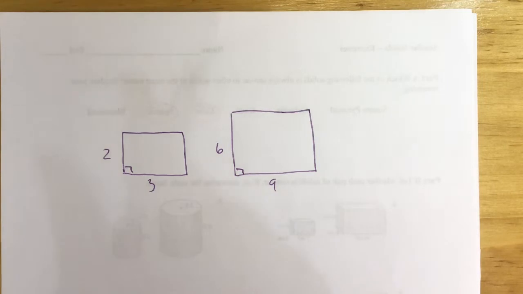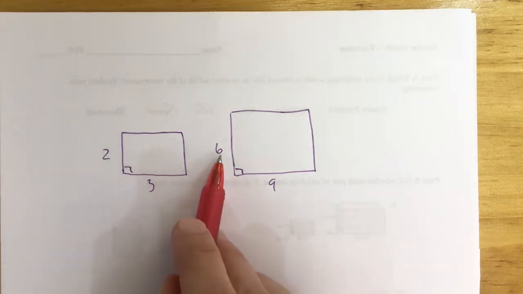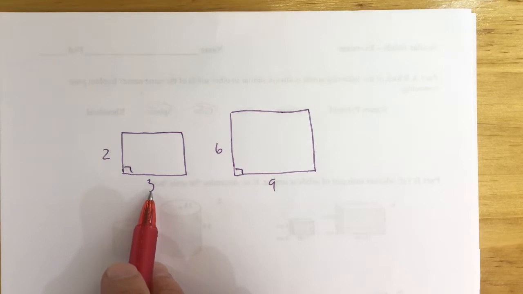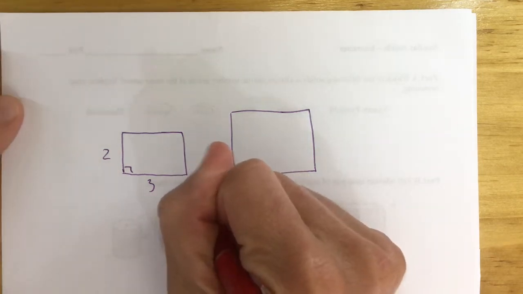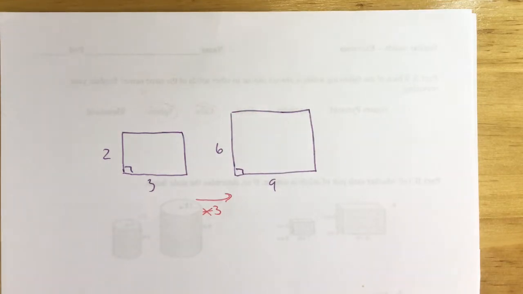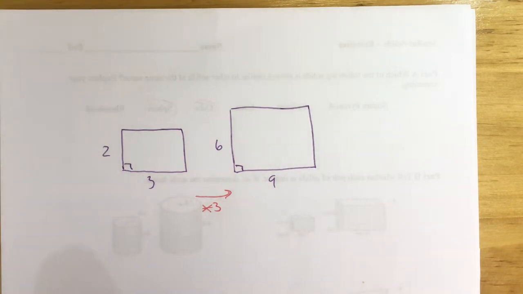Here's an example of two rectangles that are similar to each other. The reason that they are similar is because there's a scale factor that relates any of the corresponding dimensions. For example, to go from the 2 to the 6, you multiply by 3, right? And if you take that same number, that 3, you can multiply this 3 by 3 and you get 9. So you have this scale factor of multiplying by 3.